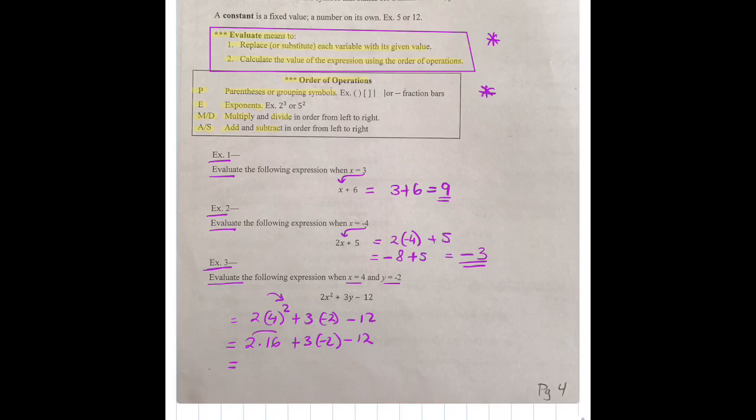Then order of operations, I do the multiplication. 2 times 16, I get 32. 3 times -2 gives me -6 minus 12. And last thing I do, order of operations, the subtraction. 32 minus 6 gives me 26, minus 12, which gives me 14.